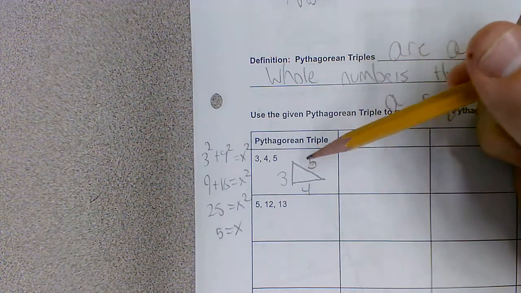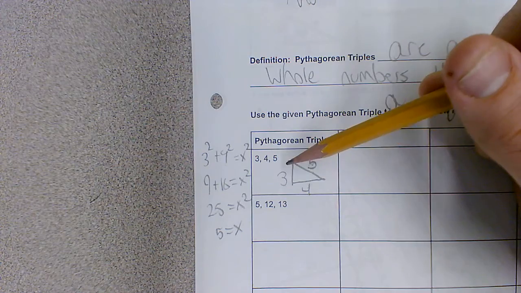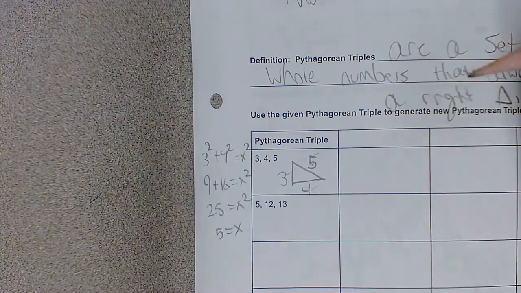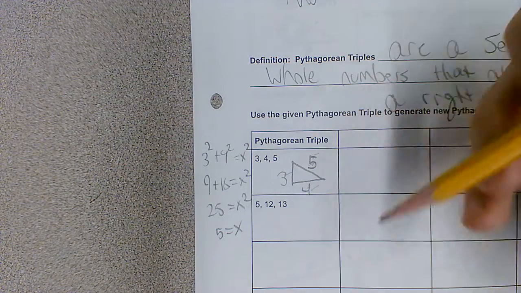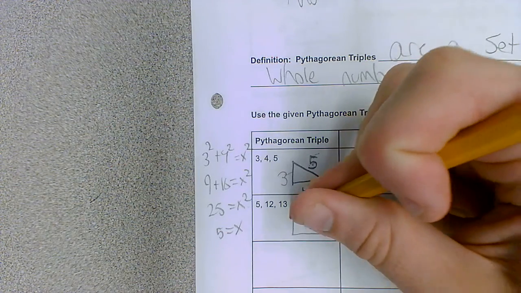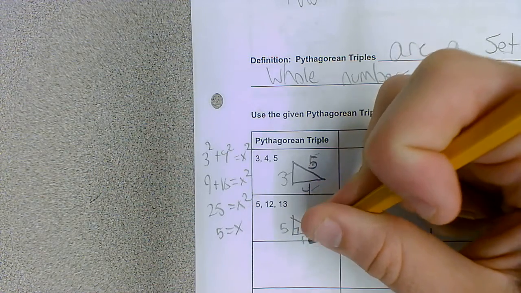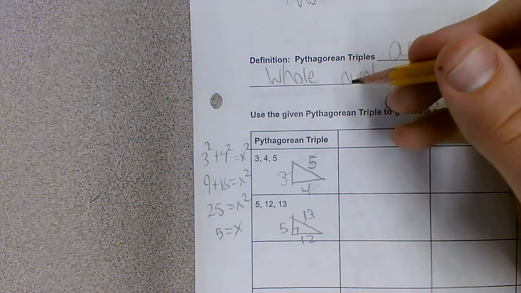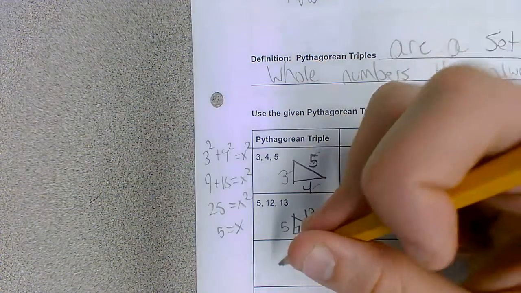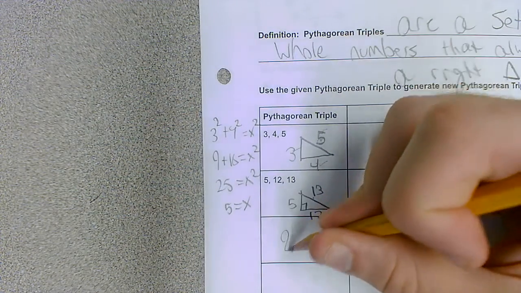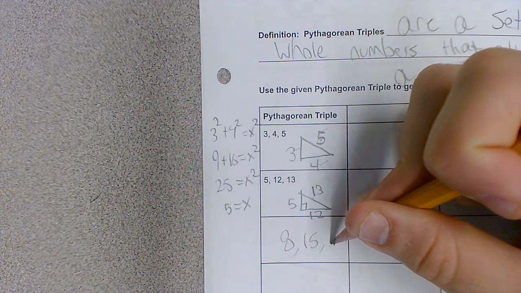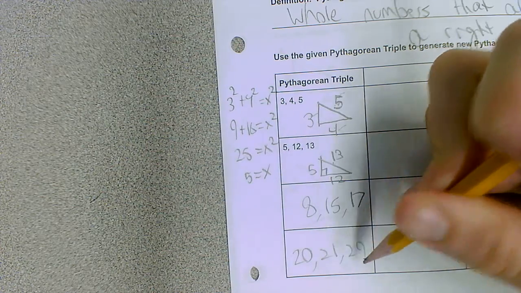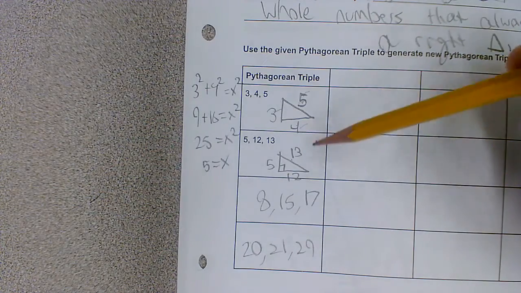So, if I see two sides, 5 and 4, I know my third side has to be 3. If I see 3 and 5, I know my other side has to be 4, and so on. The same is true for all of my Pythagorean triples. So, if I have a 5 and a 12, I know my third side is going to be 13, and so on. So we have two more Pythagorean triples. I can also give you 8, 15, 17, and 7, 24, 25, and then 20, 21, 29. All four of these are Pythagorean triples.